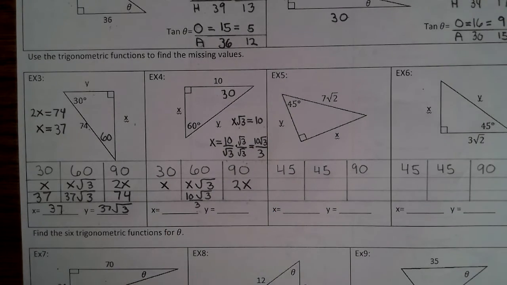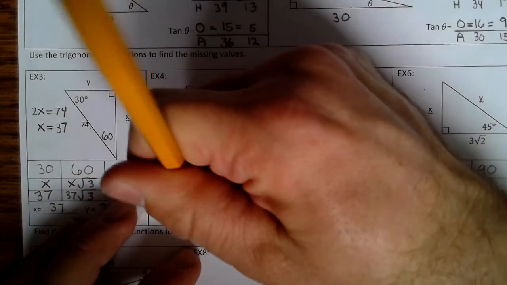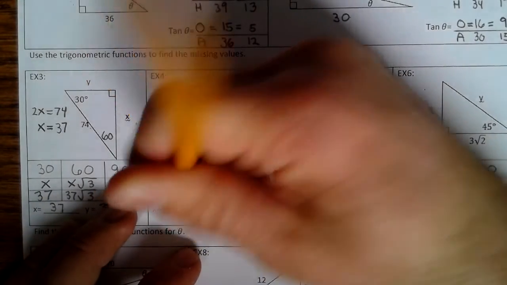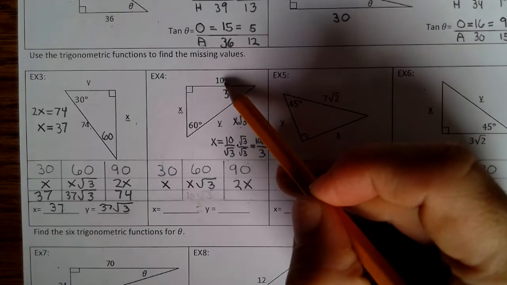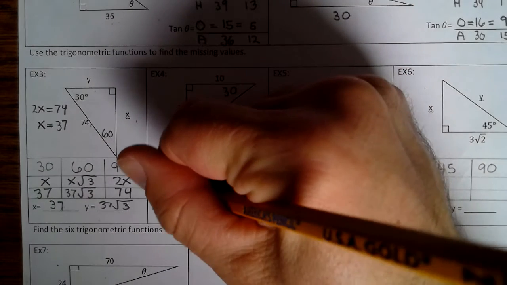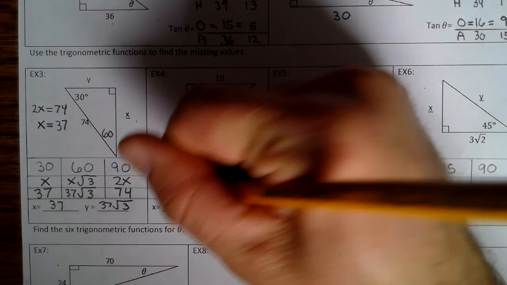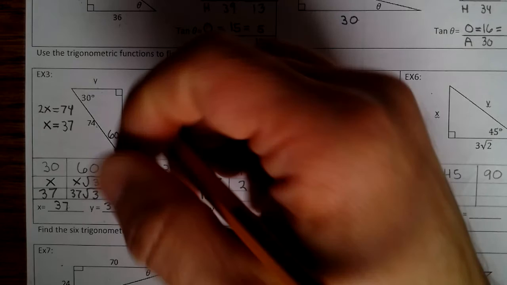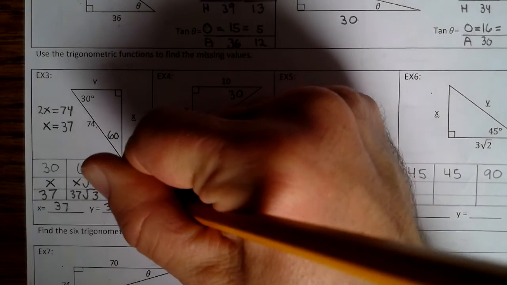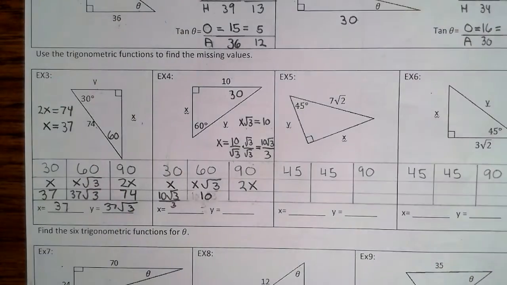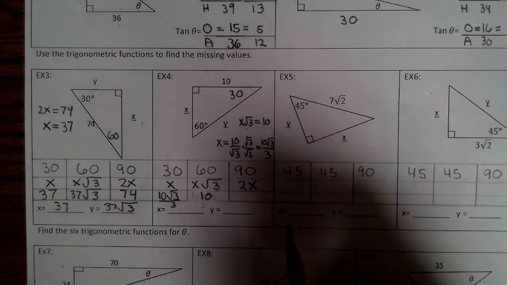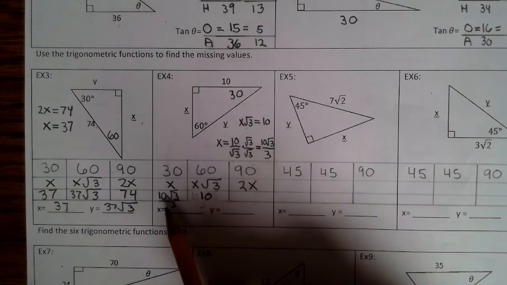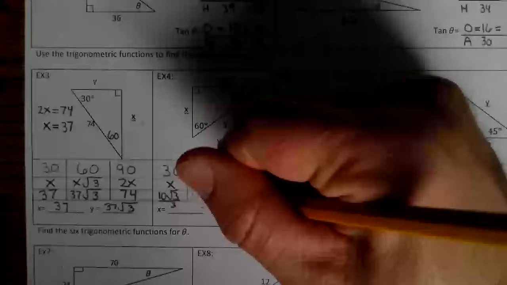Oh, wait a second. Sorry. Across from 60 is 10. What am I doing there? That's 10. Okay. Now, the x value is 10 square roots of 3 divided by 3. And then across from 90, well, if we know x is 10 square roots of 3 divided by 3, we just multiply this by 2. So this is 20 square roots of 3 divided by 3.